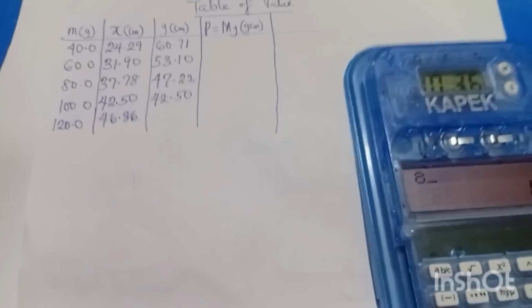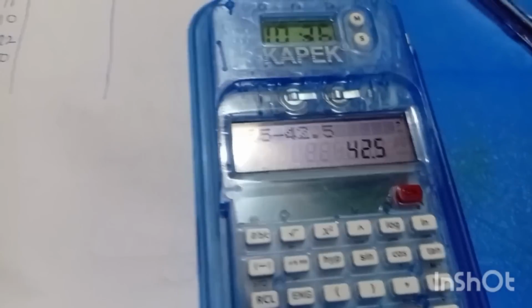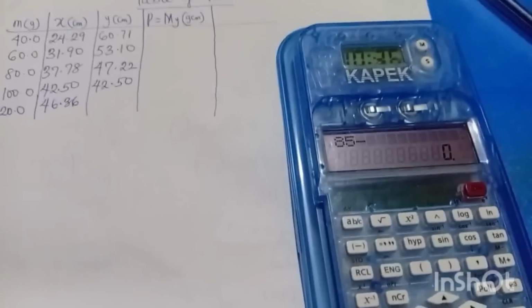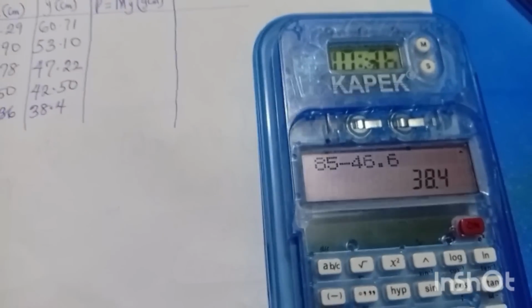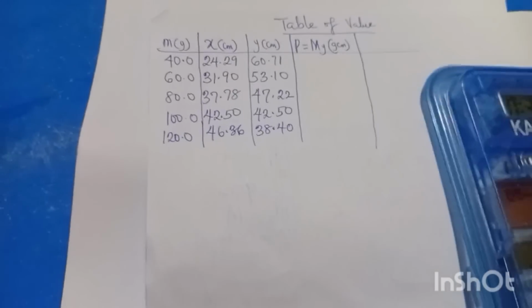Okay, maybe I should work that one, as somebody will be asking me how did I get that. It's very simple. There is no magic in science. 42.5, can you now see them? And the last one, 85 minus 46.36, that will give us 38.40. Can you see that we have settled the matter? Instead of you struggling with the mass, struggling with ruler tomorrow, now you don't need any struggling again. True formula: when you are sound in theory, you are sound in practical.